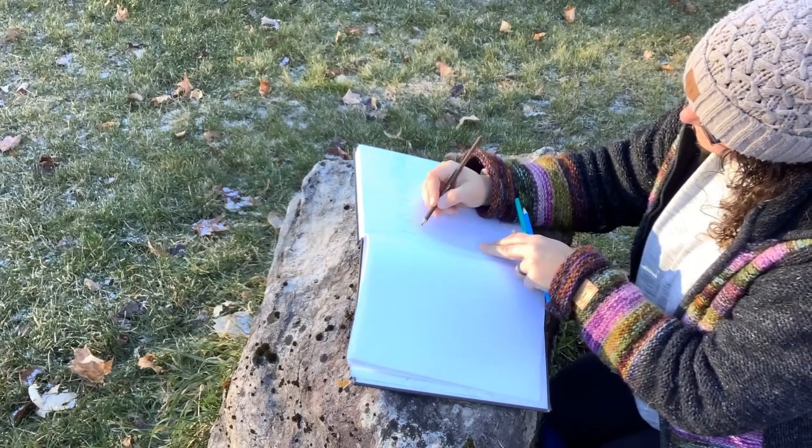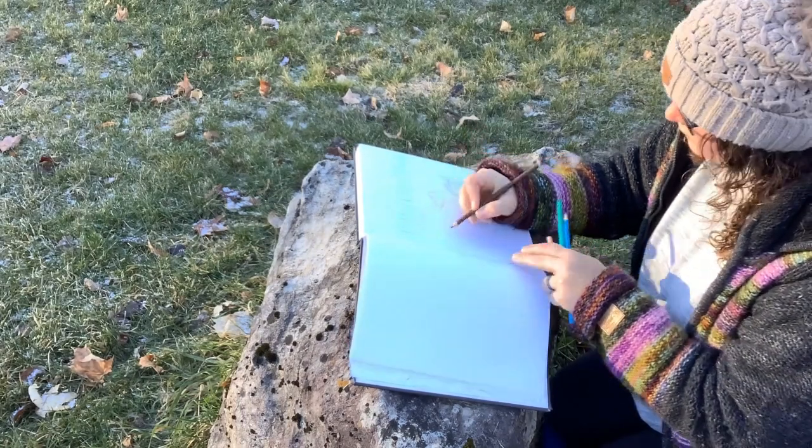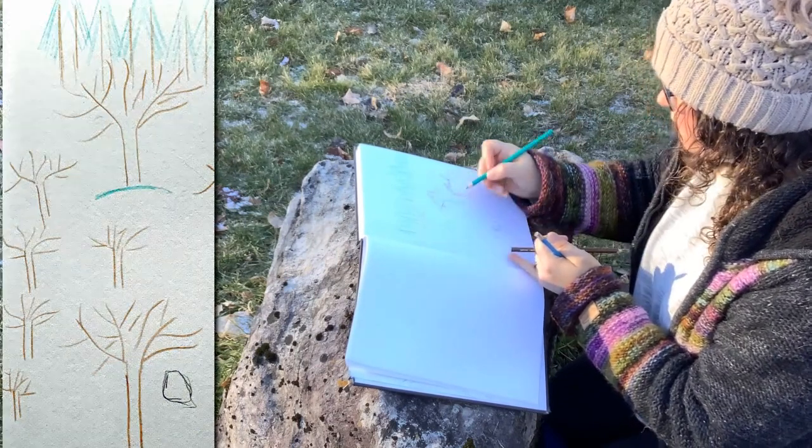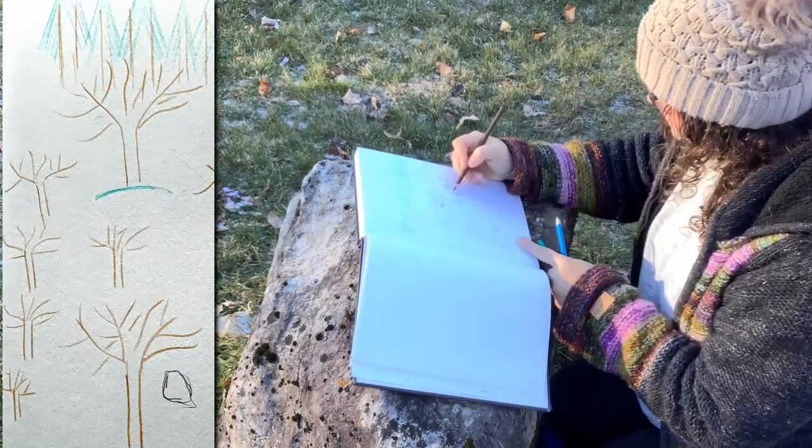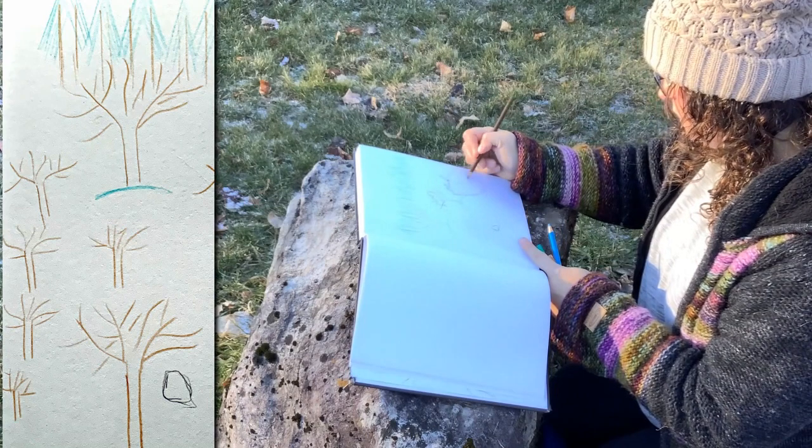So at this point, I'm starting to sketch the apple and fruit trees in the orchard and adding little details that they're on mounded hills.